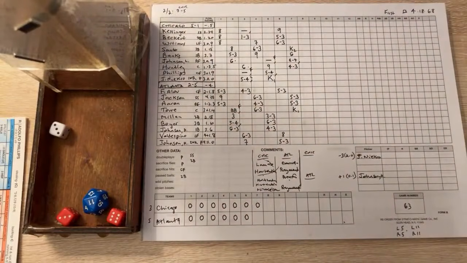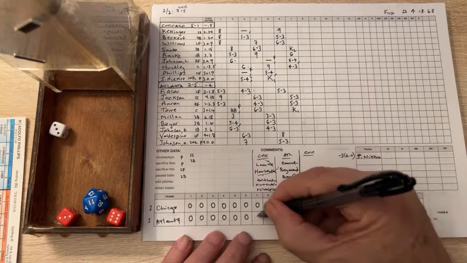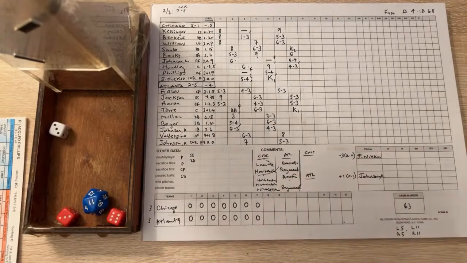We move to the top of the 8th in a scoreless ball game. Oh, bear with me a second.